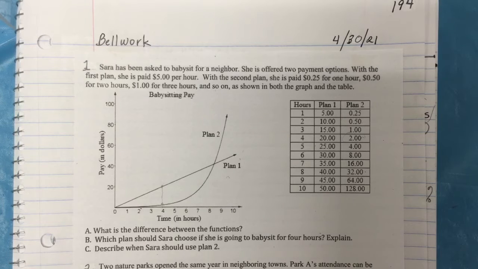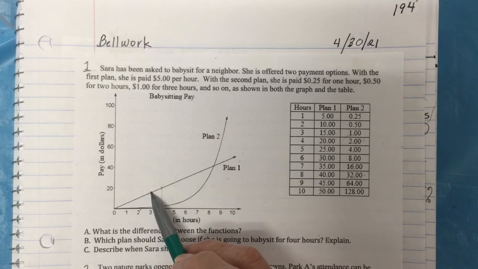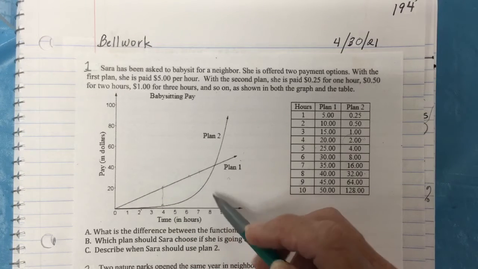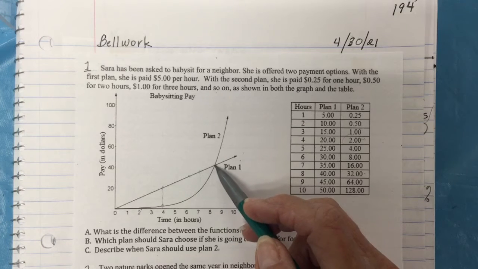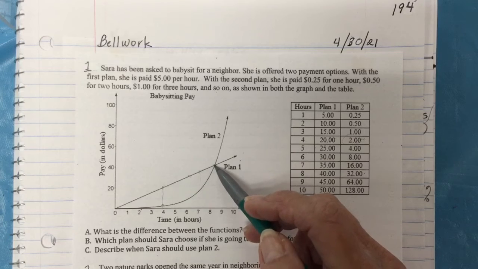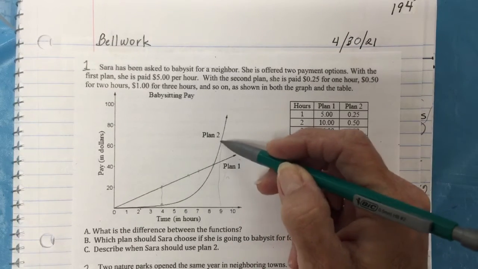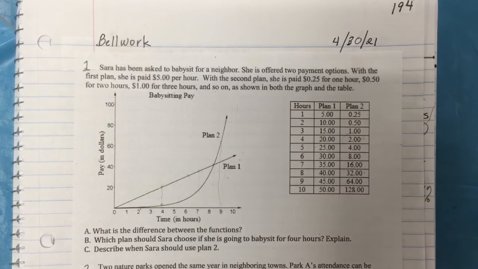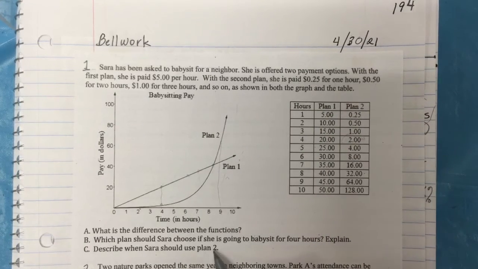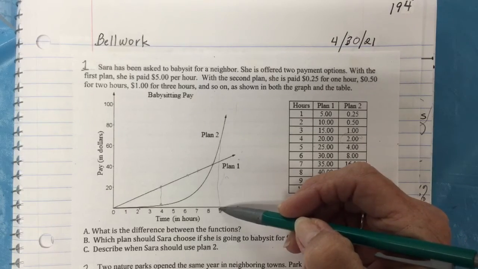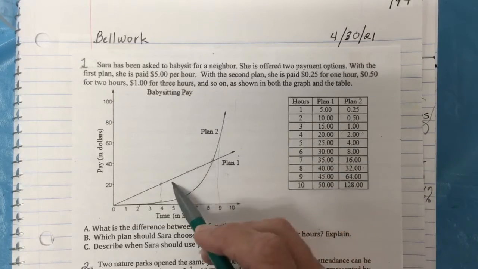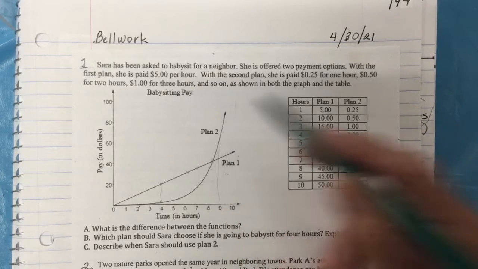And so then they ask us to describe when Sarah should use plan two. So you can see that plan one pays more all through this time period. 6 hours pays more, 7 hours pays more. When we get to 8 hours, a little past 8 hours, they get paid the same. But then after 8 hours, 9 hours, my line's not straight, but after 9 hours and 10 hours and so on, then plan two is going to make a lot more money. So she should use plan two if she's going to babysit more than 8 hours. At 8 hours, they'll get paid the same. Below 8 hours, plan one, and above 8 hours, plan two.